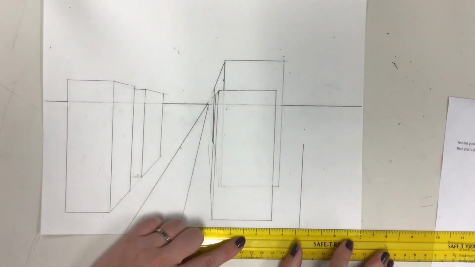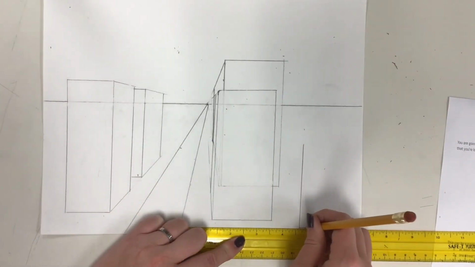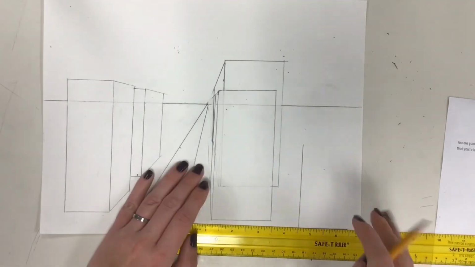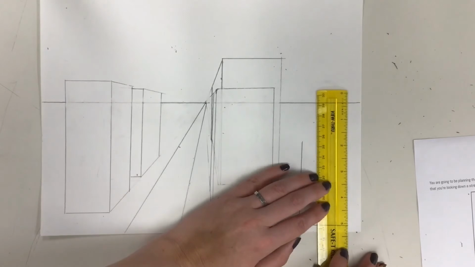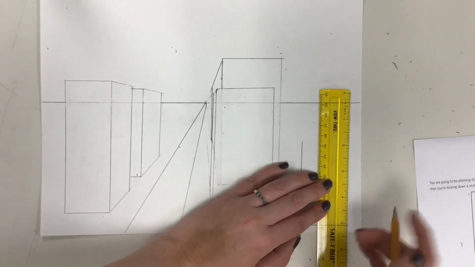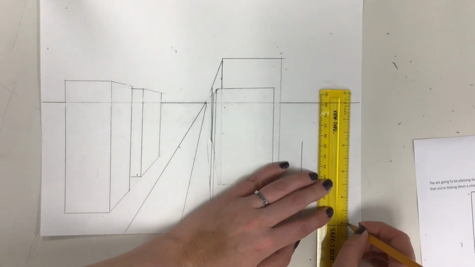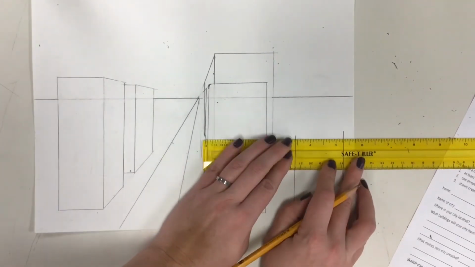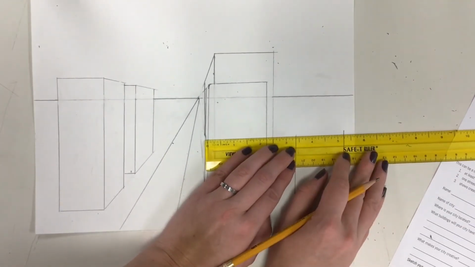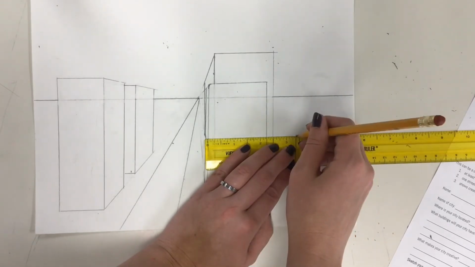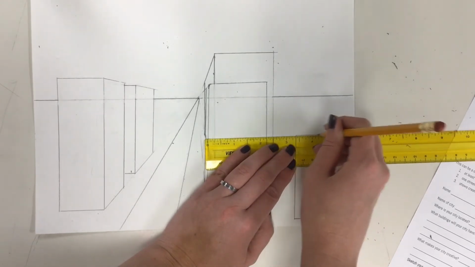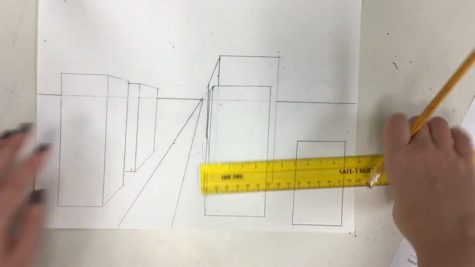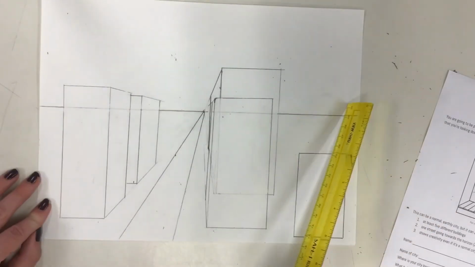And you will notice that this time I did not bring the rectangle above the horizon line. This means that for whatever reason, I can see the top of the building. Maybe I'm standing on a hill and looking down at a city. Maybe this is actually not a building, but a cardboard box sitting on the ground. I don't know. It's kind of large to be a cardboard box. But for whatever reason, I can see the top of this shape because it is below the horizon line.